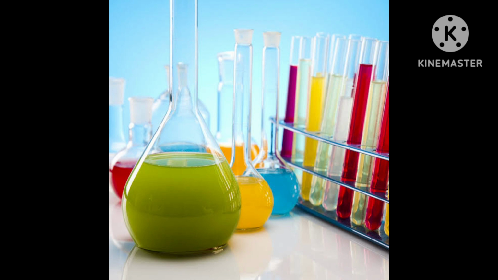Okay, and if you mix two liquids, as for example, in water you have added ethanol, then again it is a solution. Ethanol is less, water is more. Correct? Then ethanol is a solute, water is a solvent.